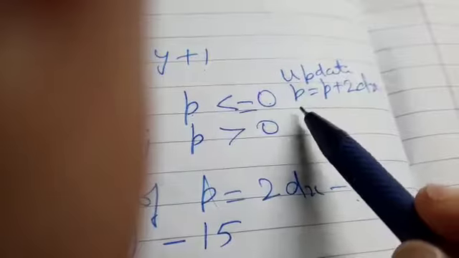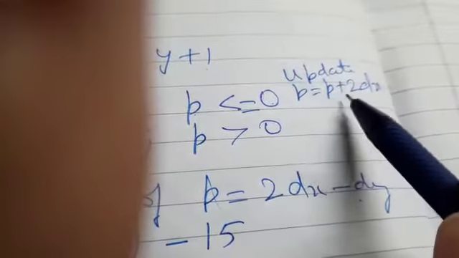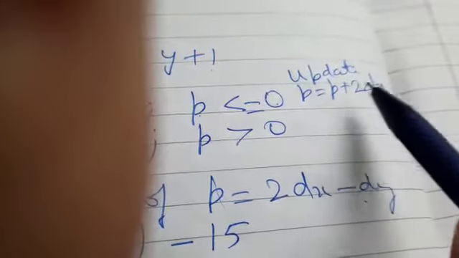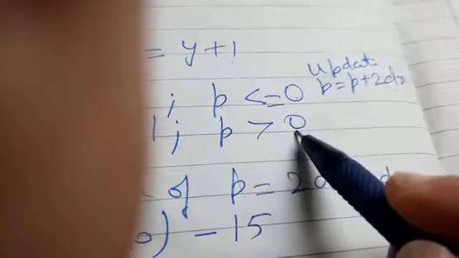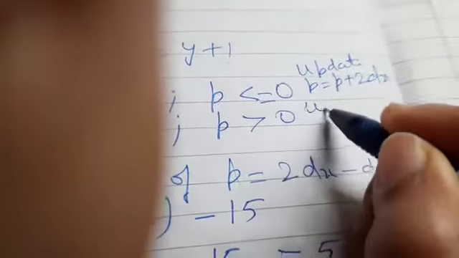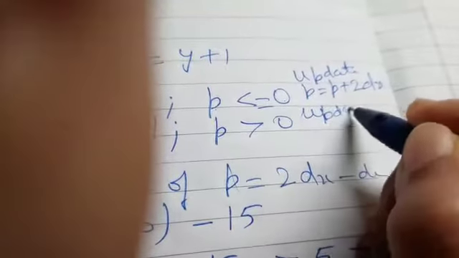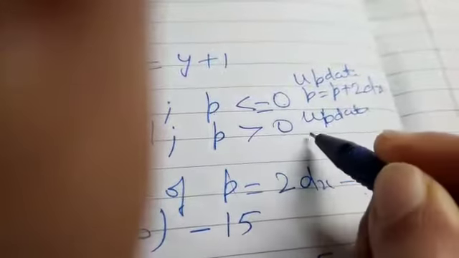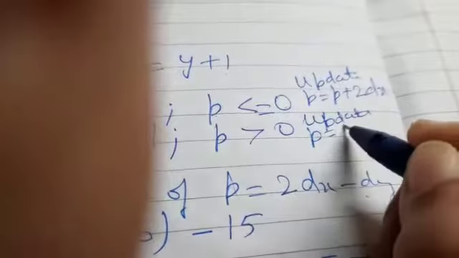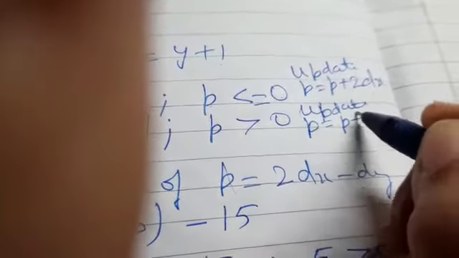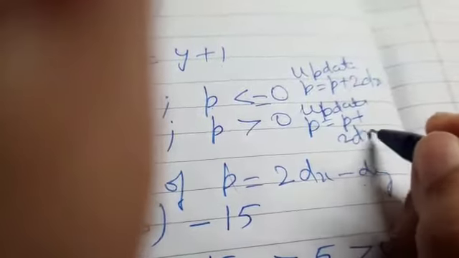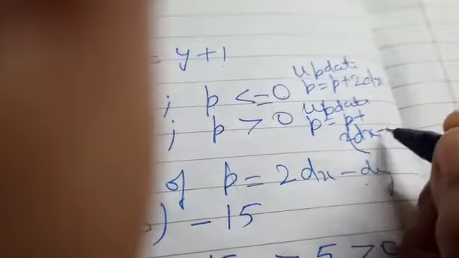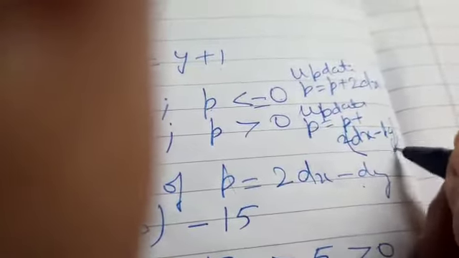But now it turns out to be p is equal to p plus 2 dx, because we have reversed the roles. And for p greater than 0, you need to update p as p is equal to p plus 2 times dx minus dy.